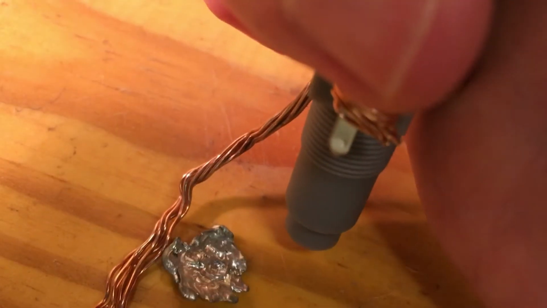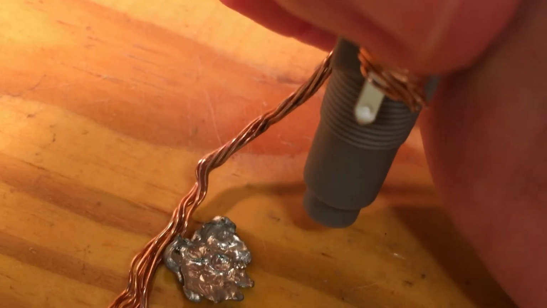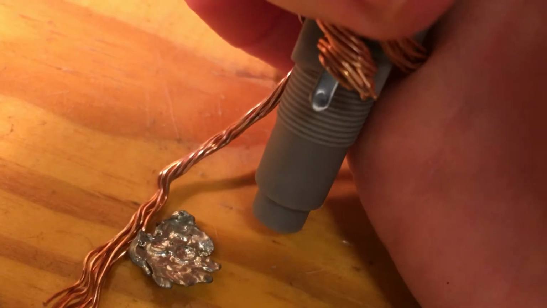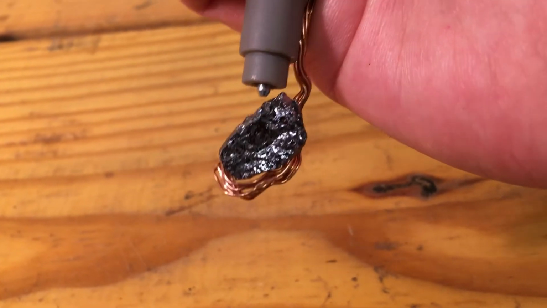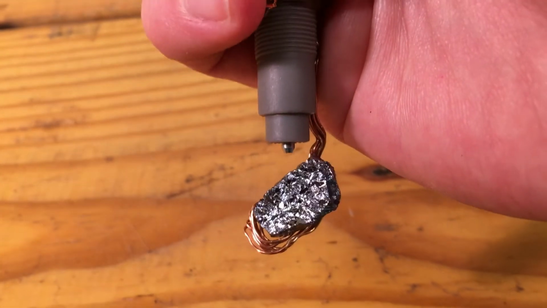We can test for conductivity. So we can test tin to see if it's conductive. We can see if silicon is conductive. We can see if magnesium is conductive.